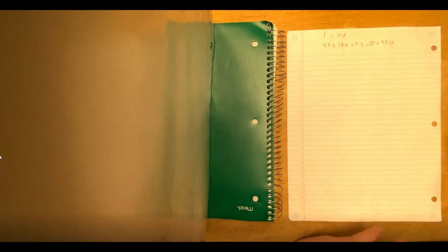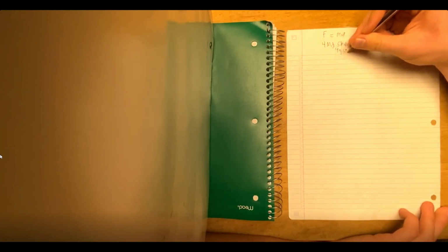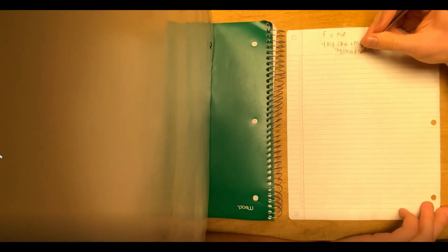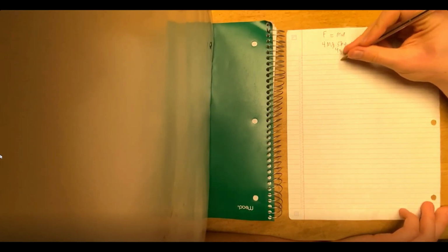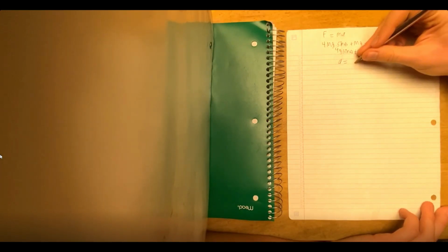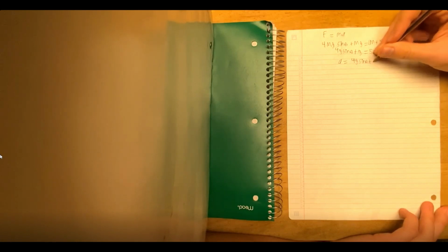So, we'll start with F equals ma, and since we're treating it as one system, we put the forces that are acting on each block, and remember we defined our coordinate system in the previous part. So we have 4mg sine theta plus mg equals (m plus 4m)a. And then we divide both sides by the mass, so we get 4g sine theta plus g equals 5a, and then divide both sides by 5 to get (4g sine theta plus g) divided by 5 is going to be the acceleration.